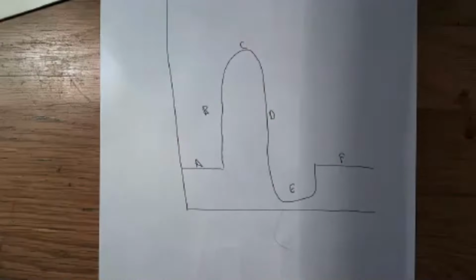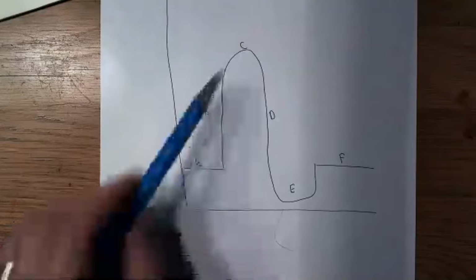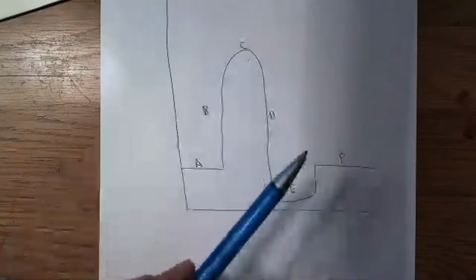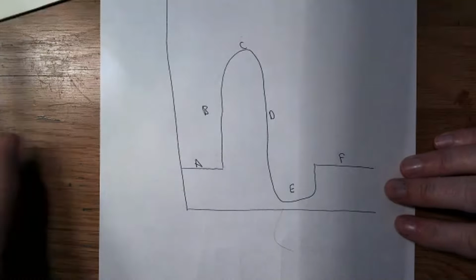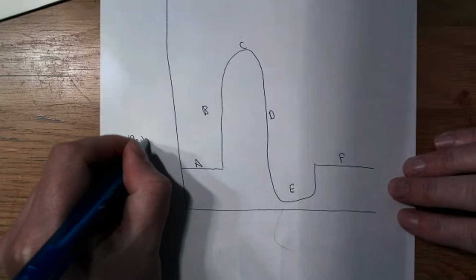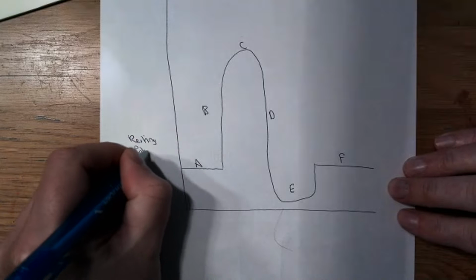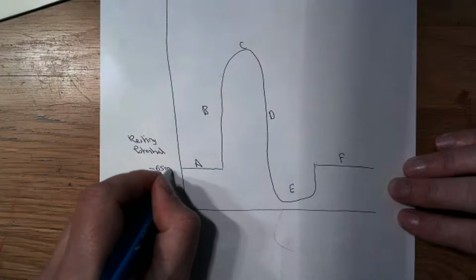This is an exam question about synapses where you have to describe the action potential on a graph. So you have to state what's happening in A, B, C, D, E, and F. So at A, this is resting potential, and it's at minus 65 millivolts.